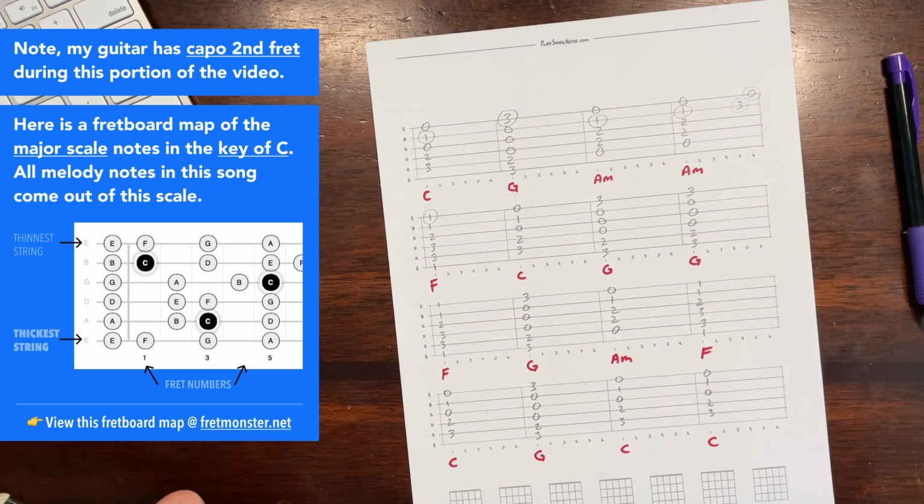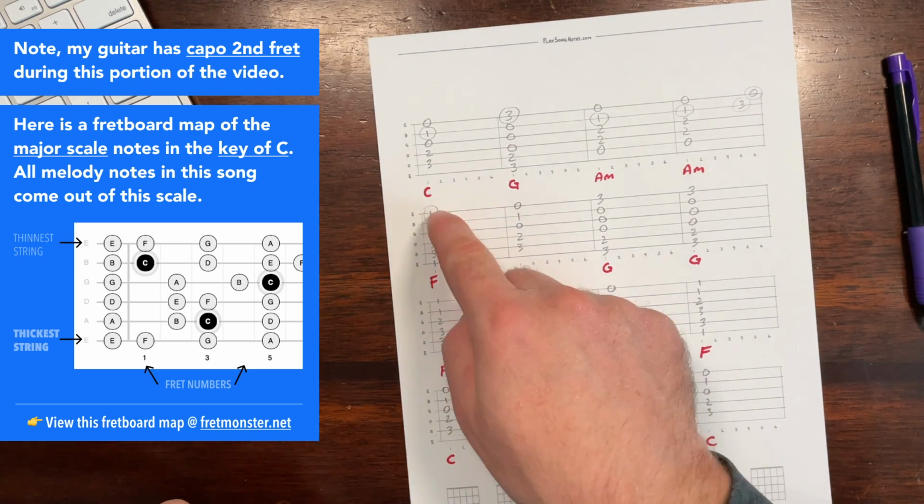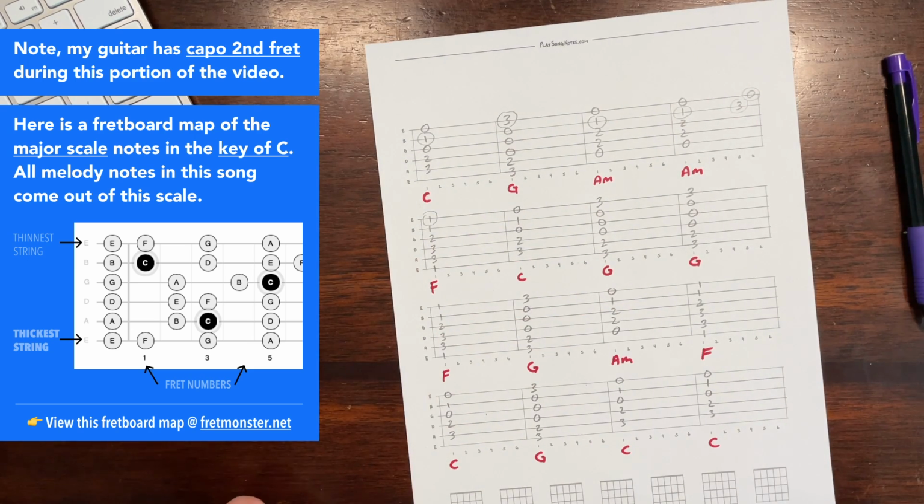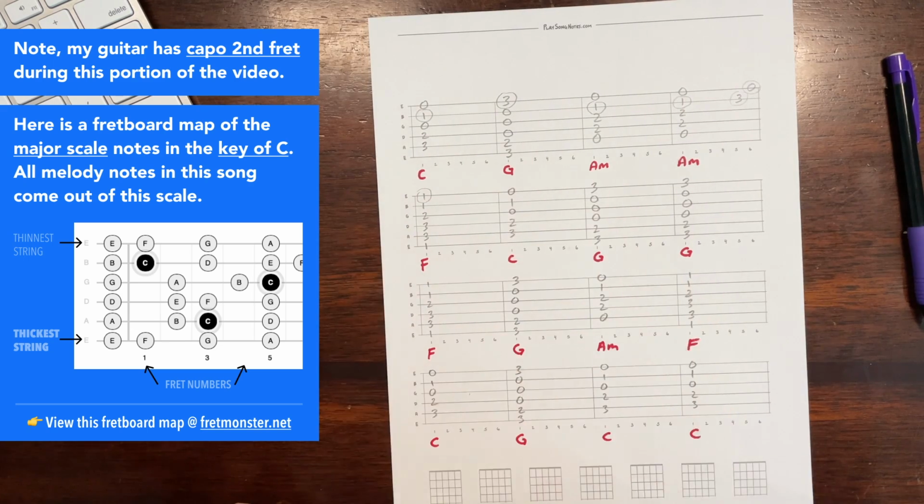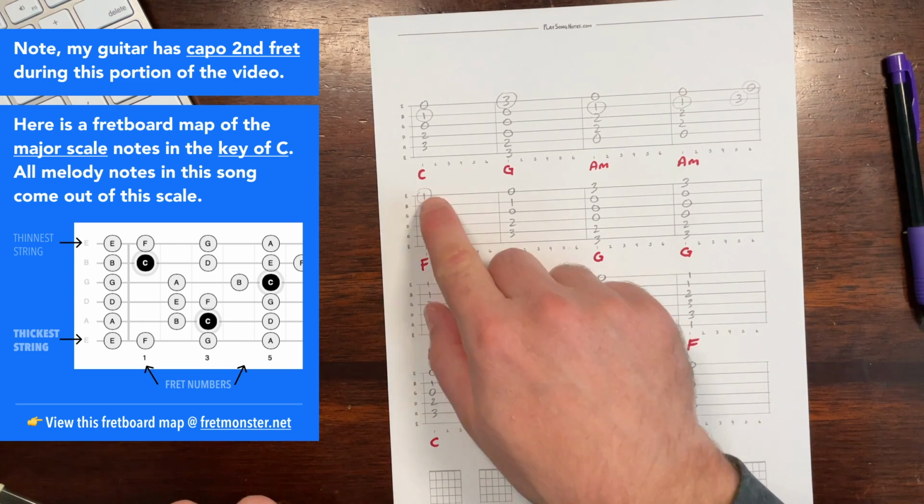"Wise men, say." A minor again. And then third fret, and then open. And then we go to this F. So I'm just going to play the thinnest four strings of the F. I'm not going to do the full bar chord. Okay? So this is the note here, this F.